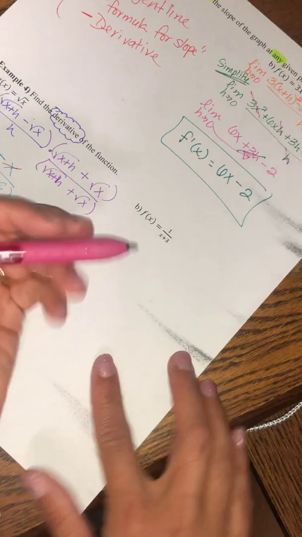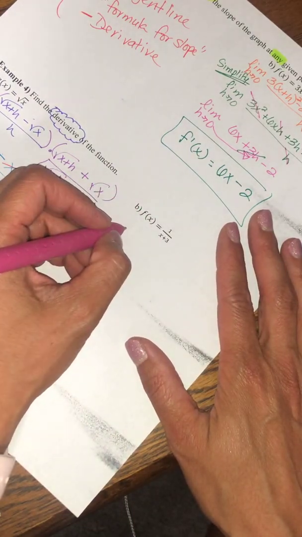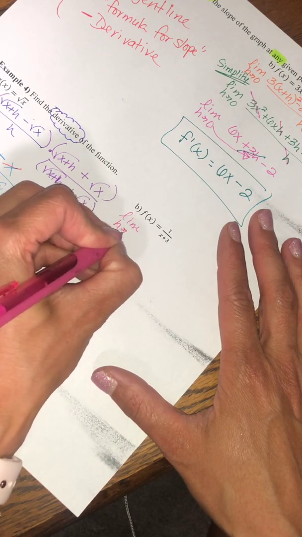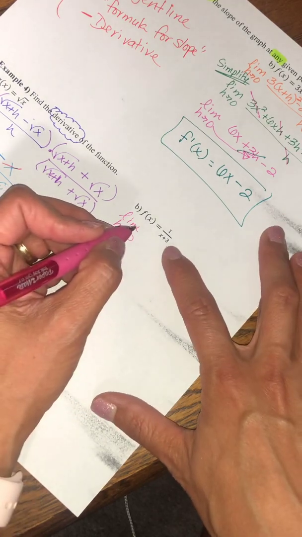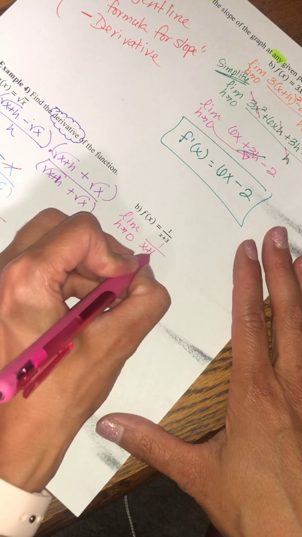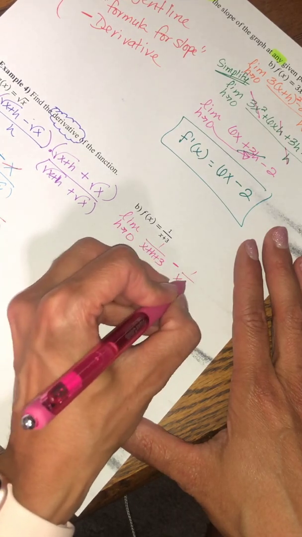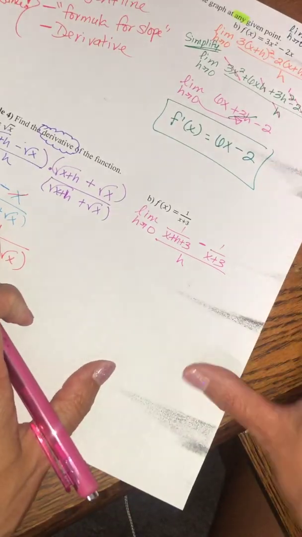Okay, let's try letter B. Again, I'm so sorry, I'm weird. Okay. f of x equals 1 over x plus 3. So we have the limit as h approaches 0 of, we got to plug in the x plus h into the x's there. So 1 over x plus h plus 3 minus the original 1 over x plus 3 all over h. I know these are your absolute favorite.